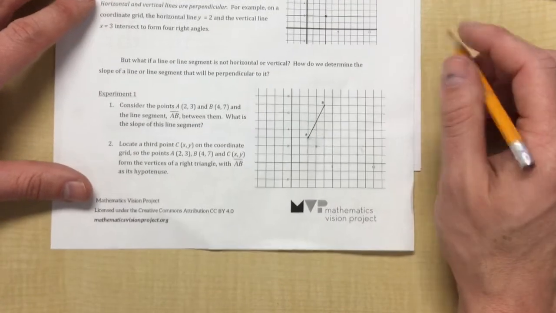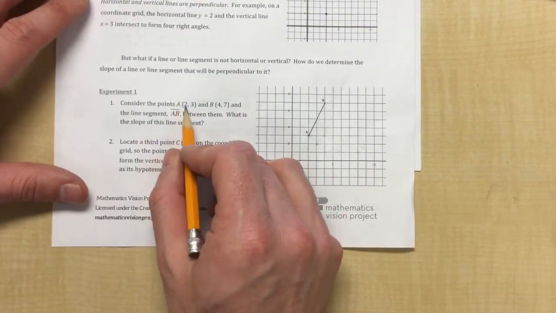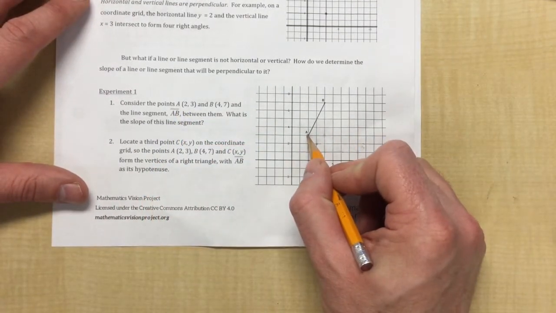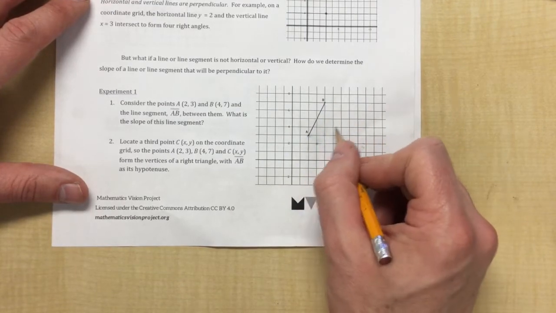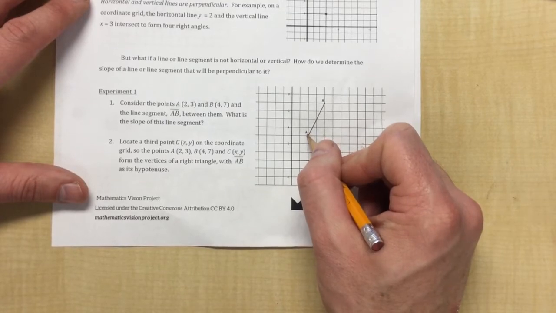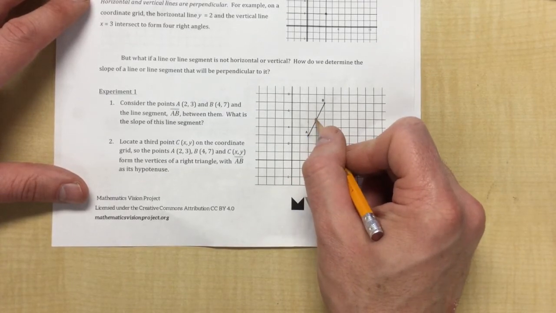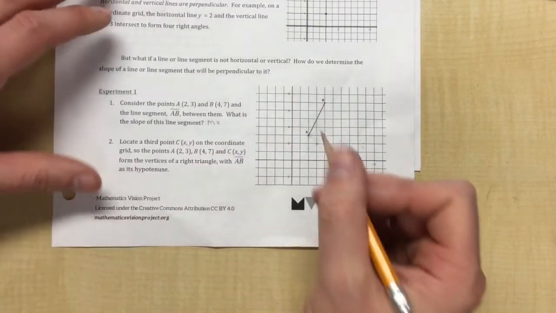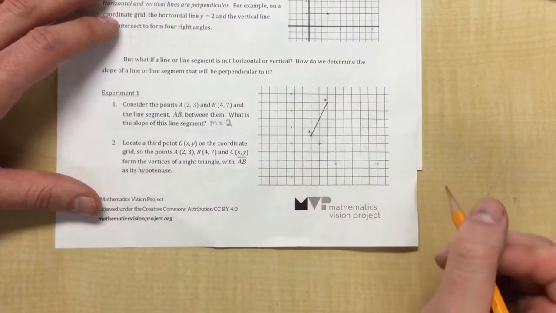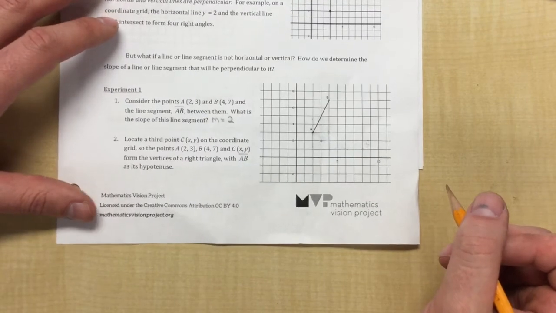So I'm just going to jump right into experiment 1 here. It says consider the points (2, 3), which is this one, and (4, 7), and the line AB between them. What is the slope of the line segment? So we can see real quick that it is up 2 and 1 over. So this gives us m is equal to 2, or you could write 2 over 1. So go ahead and fill that into your module.